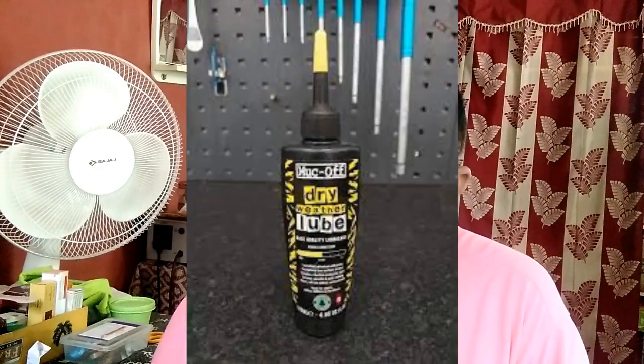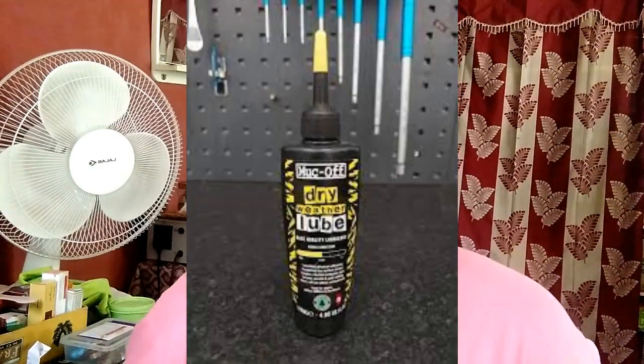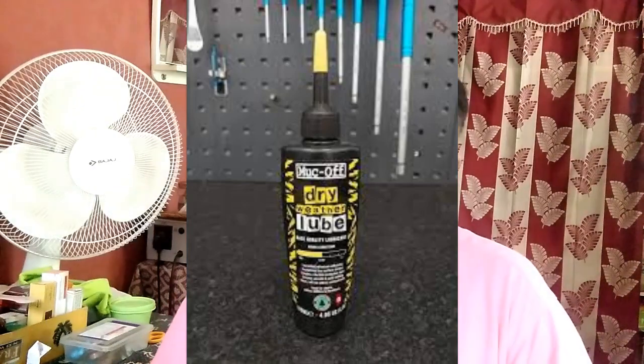What are the 4 types of lubricant? The 4 kinds of lubricants and their uses explained are oil, grease, penetrating lubricants, and dry lubricants. This is the information regarding lubricants.